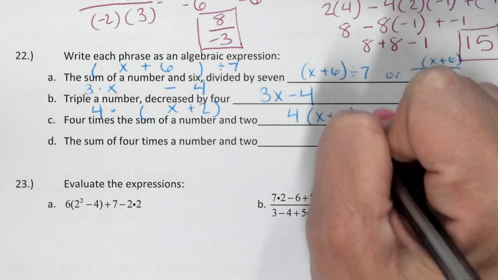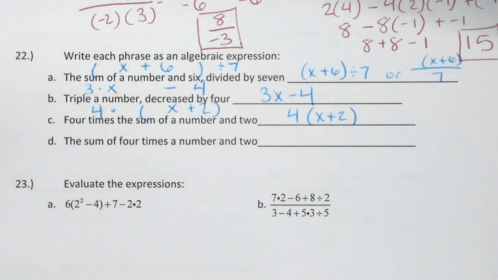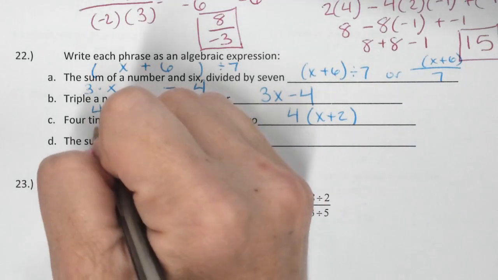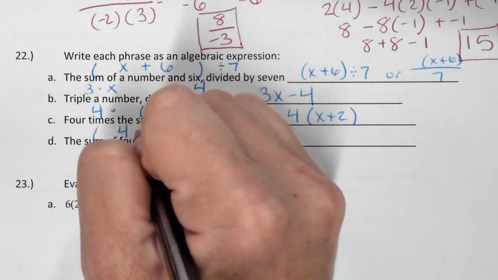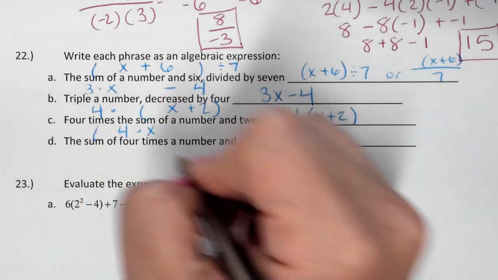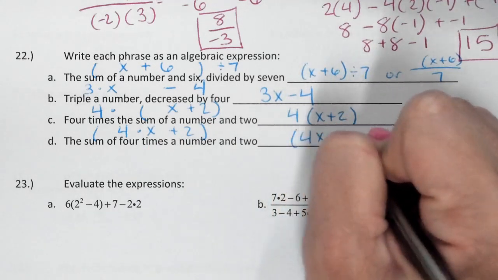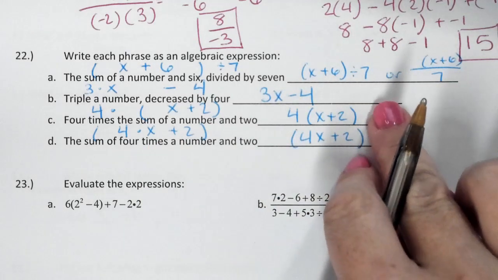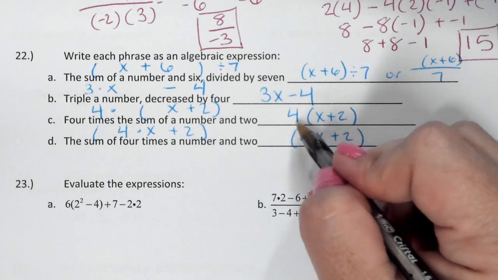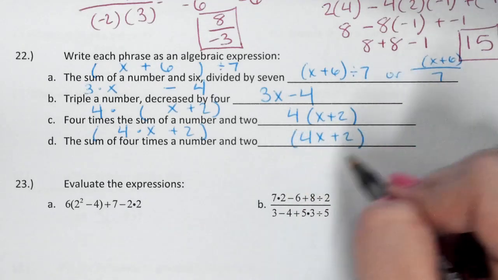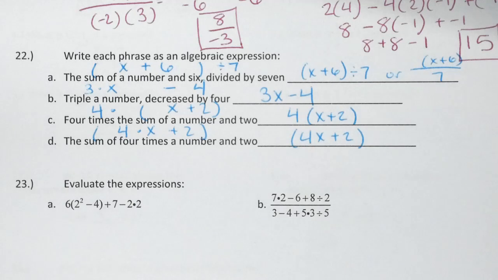I don't have to put the dot for multiplication because parentheses means multiply as well. Now this is the sum of 4 times a number, so x and 2. Now, the big thing here is where the word sum was. These are different. If I distribute here, I get 4x plus 8, which is not the same as 4x plus 2. So those are very, very different.